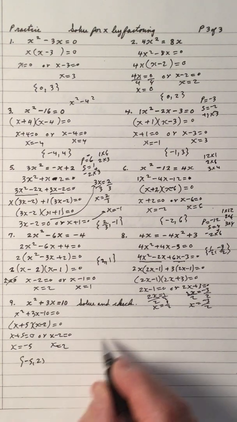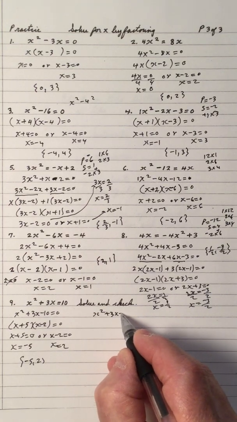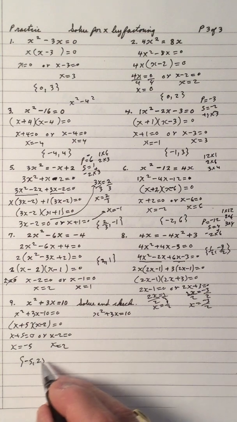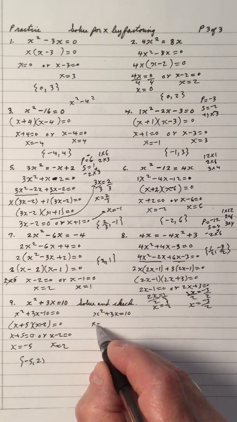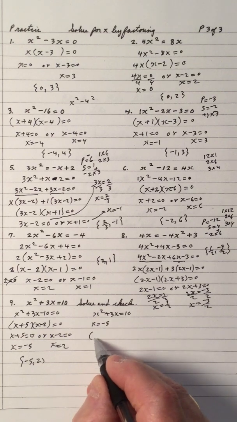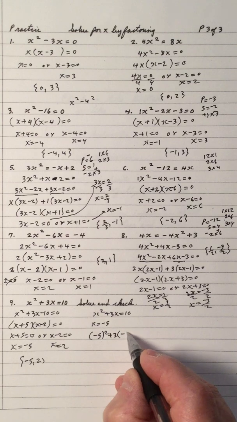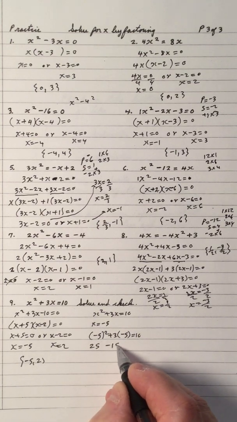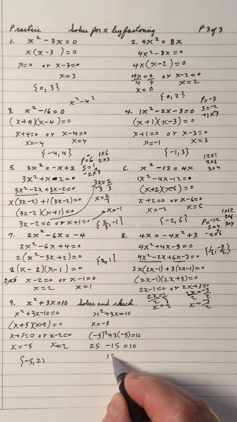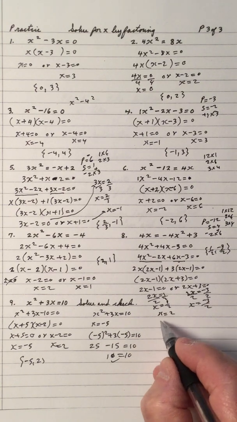Let's see if they're right. So x squared plus 3x equals 10. We're going to check x equals negative 5. So negative 5 squared is 25, minus 15, 10. 10 equals 10. So that's true. And we're going to check x equals 2.